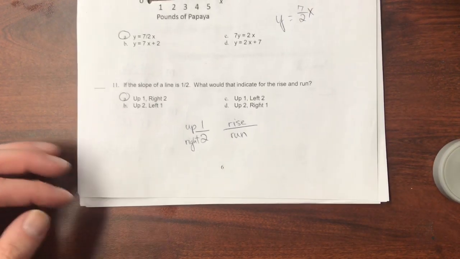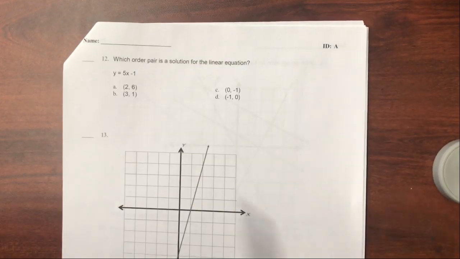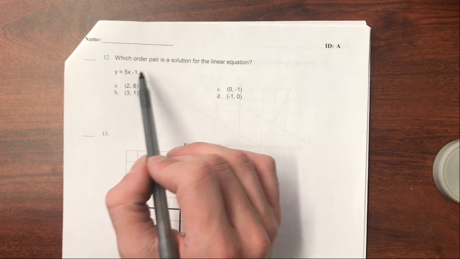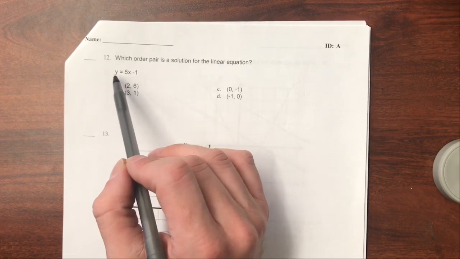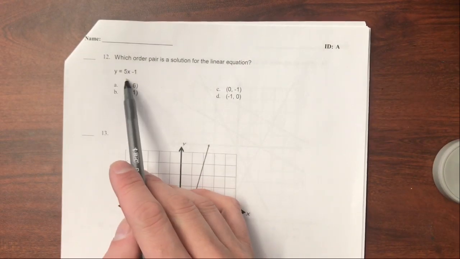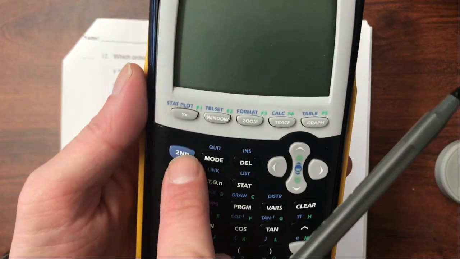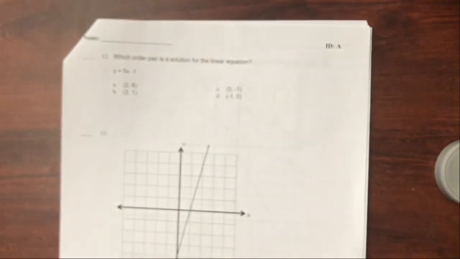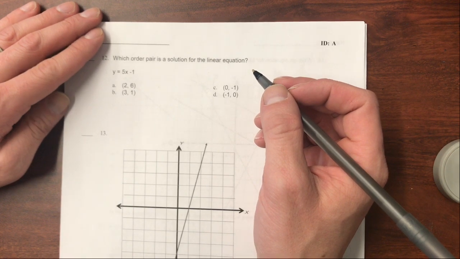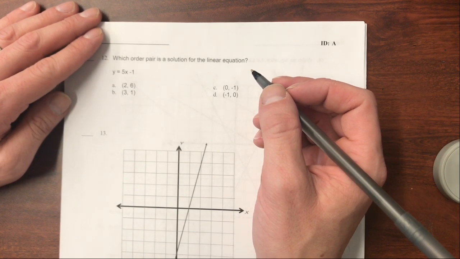That's it for page 6. Page 7. Which ordered pair is a solution for the linear equation? There's a way that you could do this in your calculator by typing that into the y equals button. You hit the y equals button, which is right there, and then you type that guy in, hit second graph, and it gives you a list of points. But who needs that?